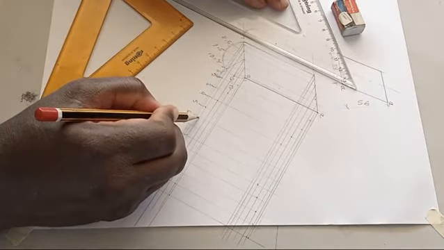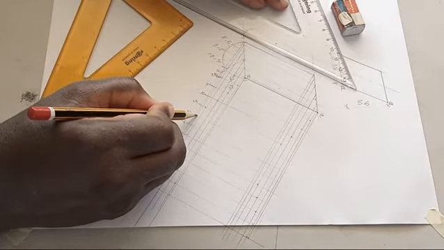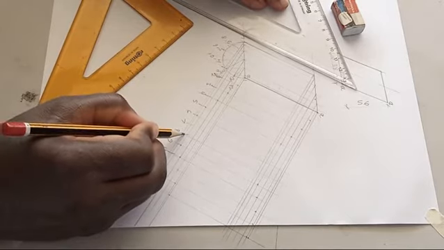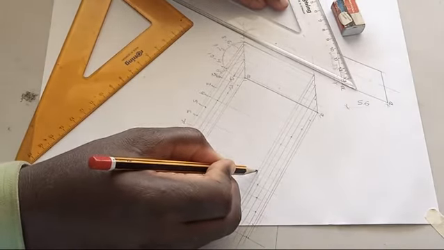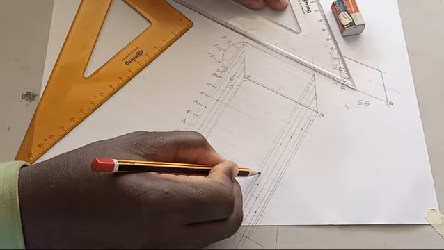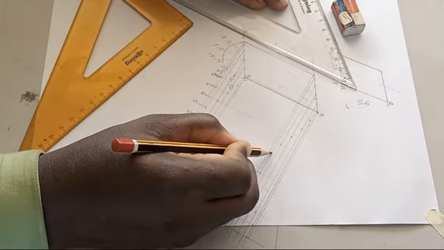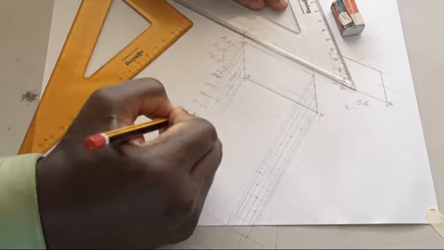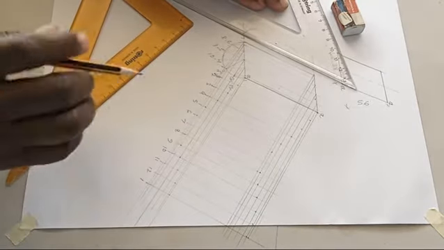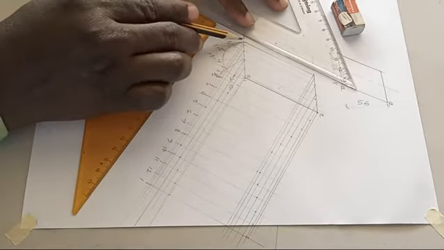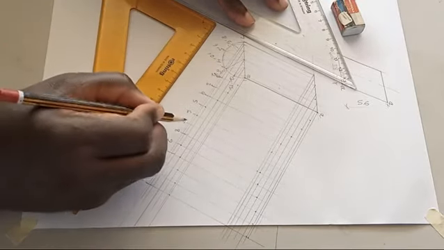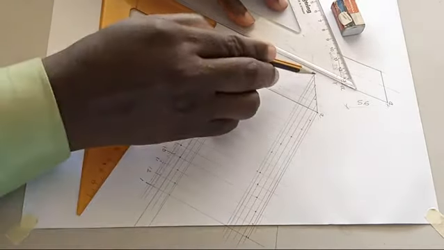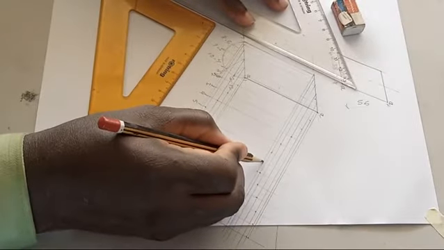Here is 6. 6 is here, and 8 is here. For the top, this is 8. No. This is 8, and this is 6. You can see it's a 6. And the last one is 7. That is 7, it is here. It's here. And the same 7 here is here.